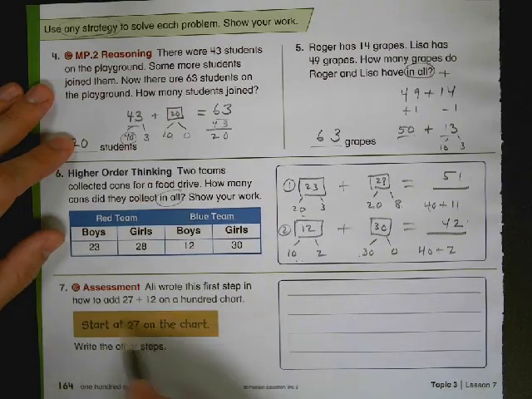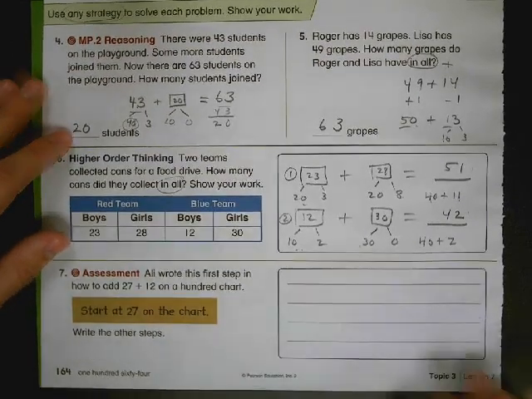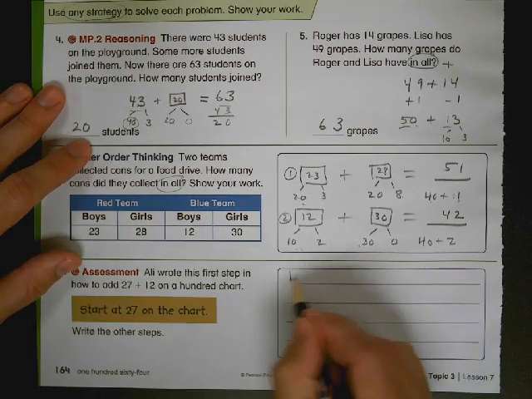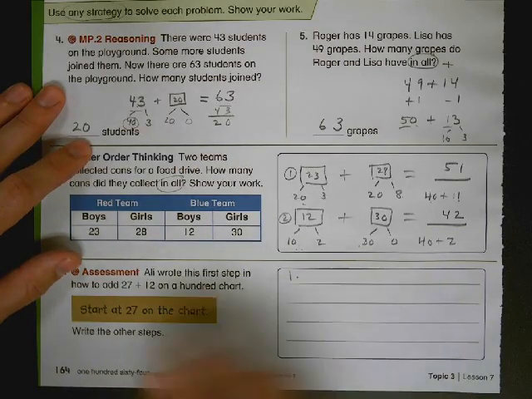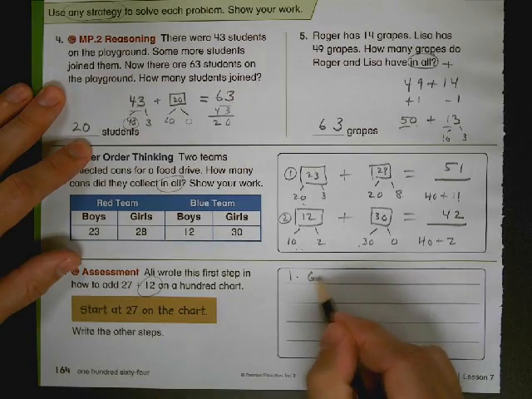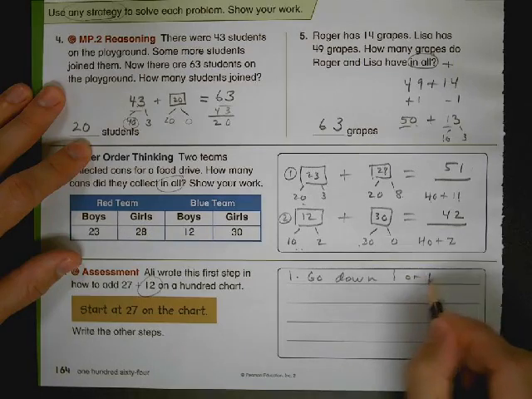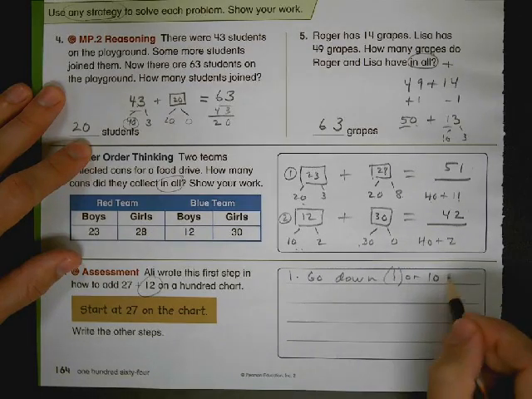Ali wrote his first step on how to add 27 plus 12 on a hundredths chart. Started 27 on the hundredths chart. Write the other steps. Well, first you started 27, right? Go down 1 space, or 10.